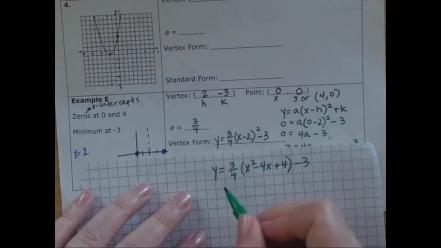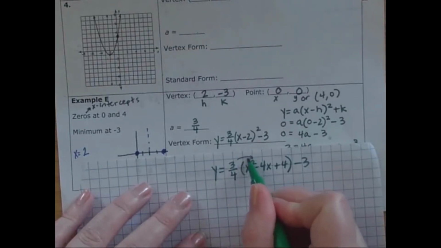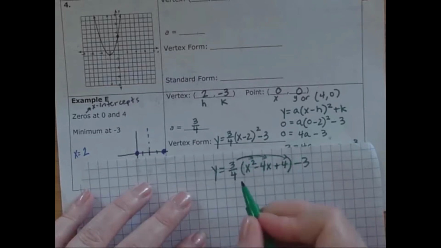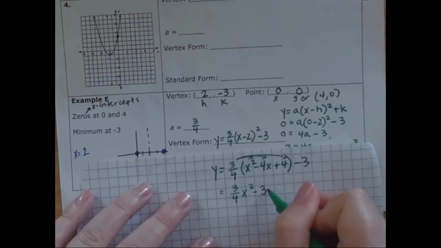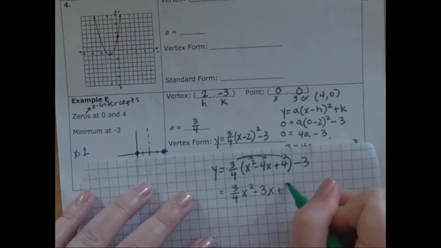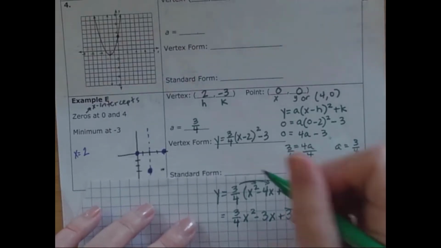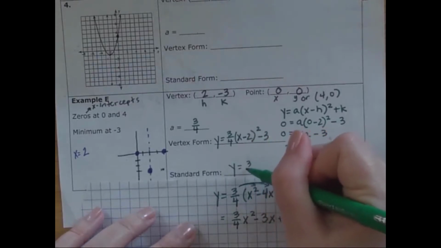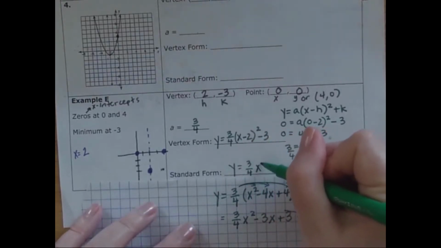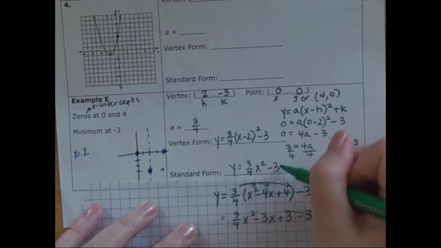Okay. Distribute your 3/4. So we end up with y equals 3/4 x squared minus 3x.